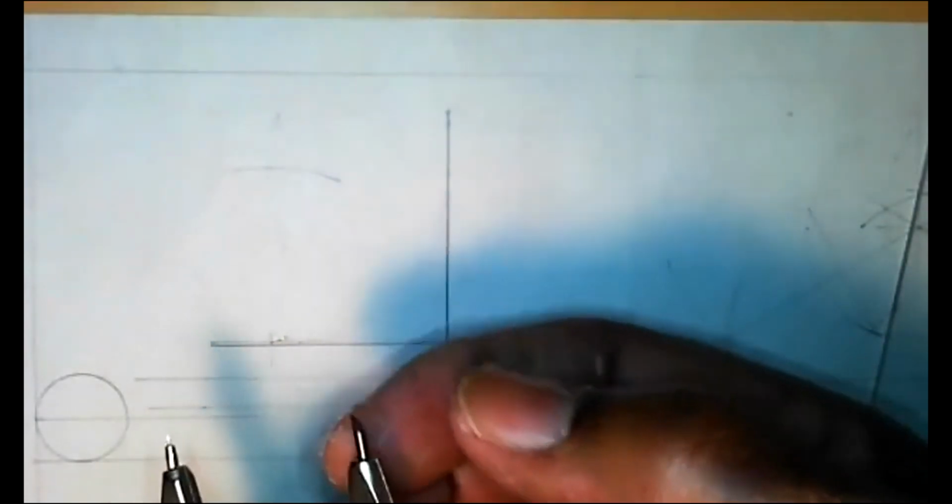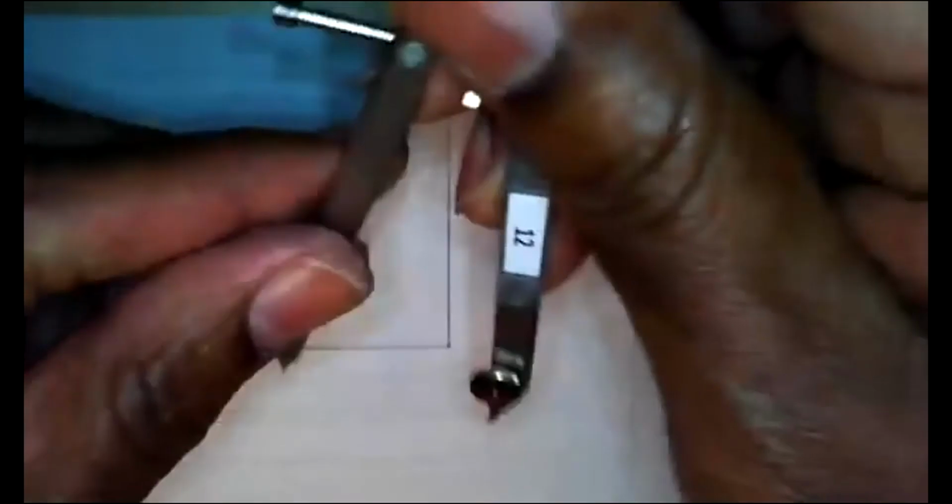Okay, I'm adjusting my lid to make sure that it is actually straight and not twisted. That looks pretty good. So I'll tighten that down.